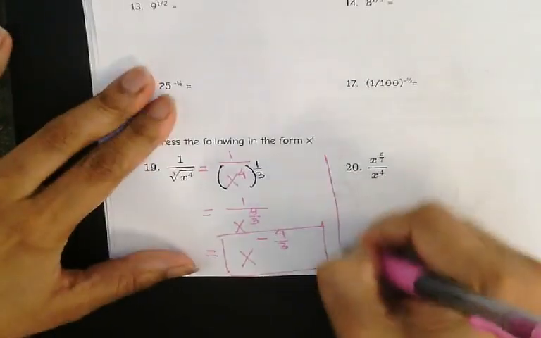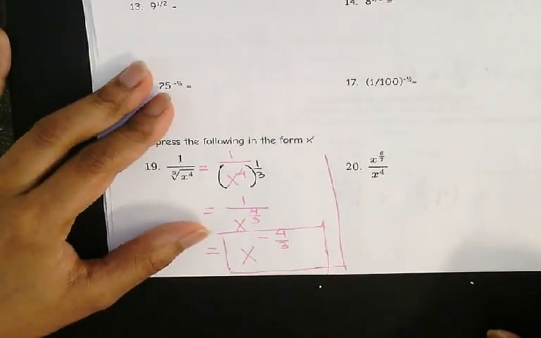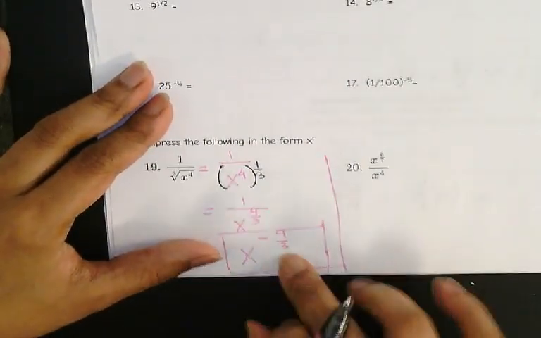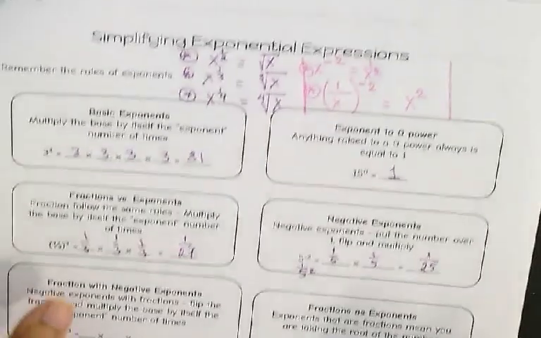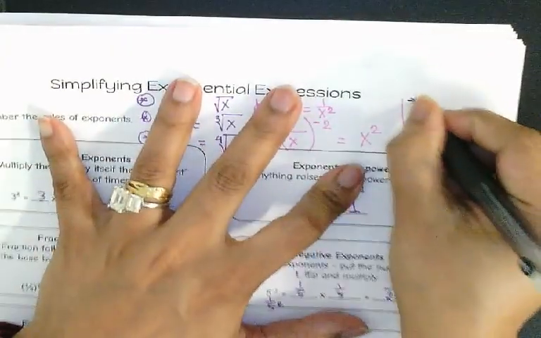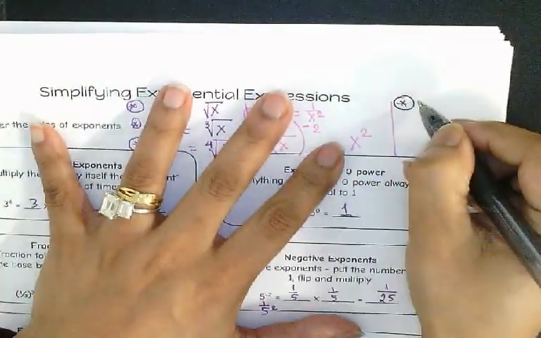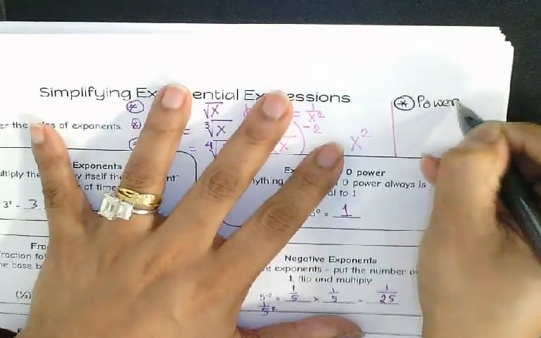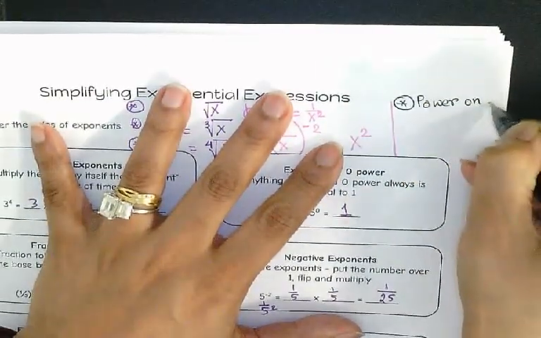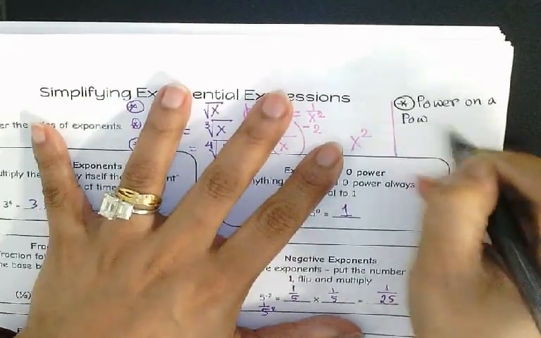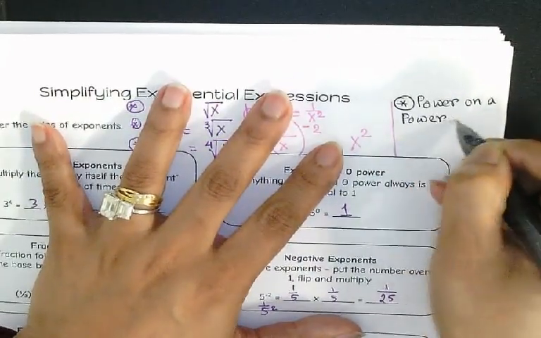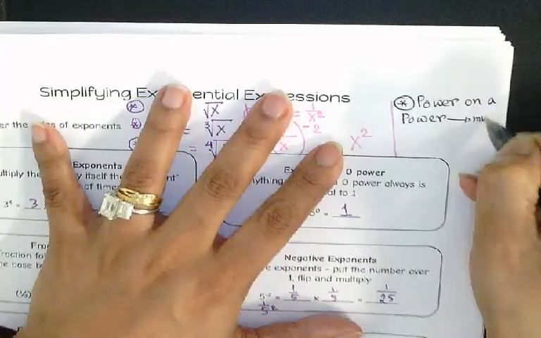Okay. Now let's look at number 20. Let's write down this rule over here where we were writing all our rules. This is the rule that I wanted to tell you, but I said, okay, let me wait a little bit. I really don't want to overcrowd your head right now. So, the power on a power, you multiply.